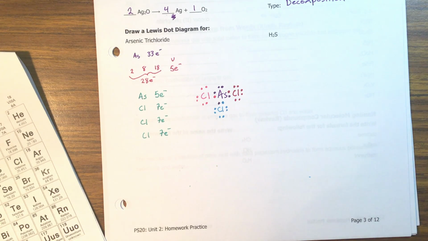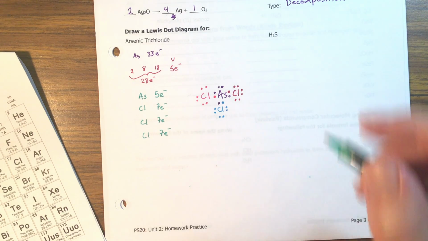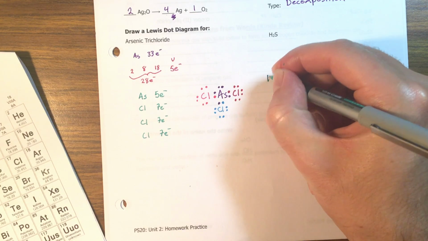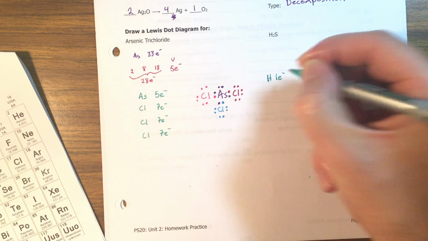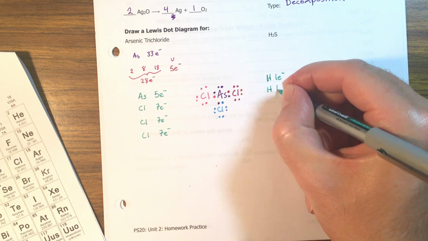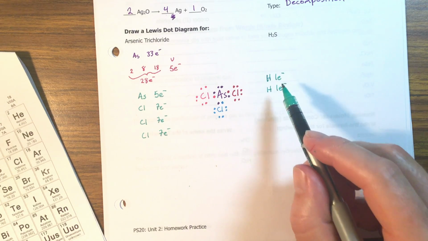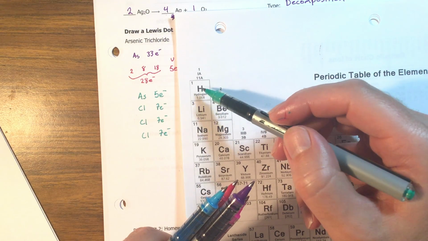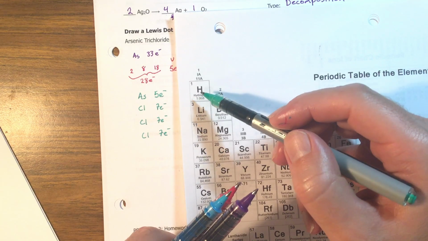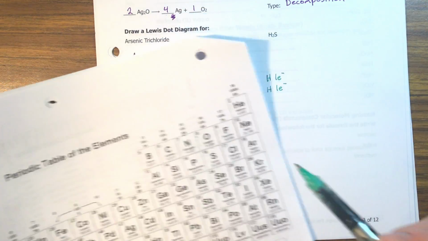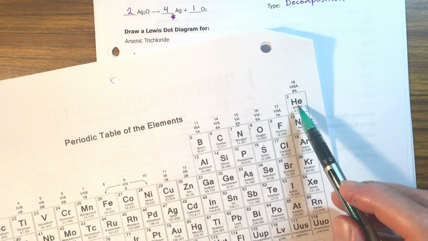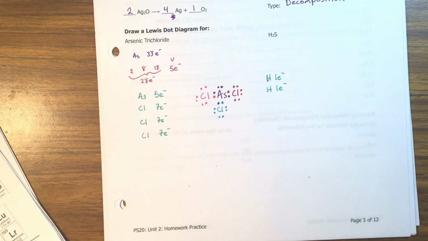Last one, H2S. So hydrogen has 1 electron in its valence shell, but hydrogen only wants 2. Hydrogen only wants 2 electrons in its valence shell. To fill up the first valence shell only takes 2 electrons. So hydrogen and helium both only want 2 electrons in their first valence shell.